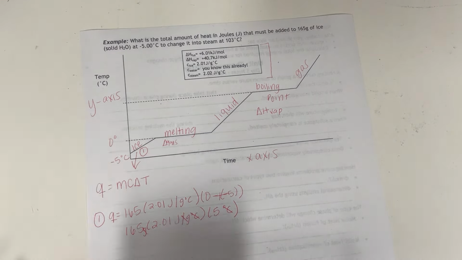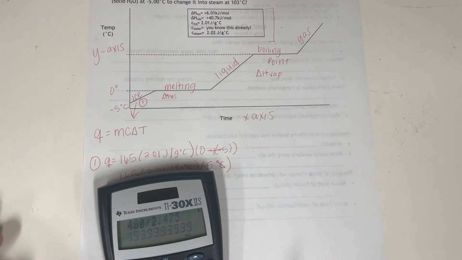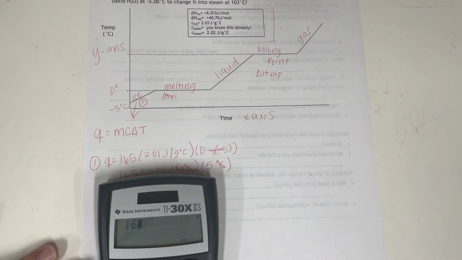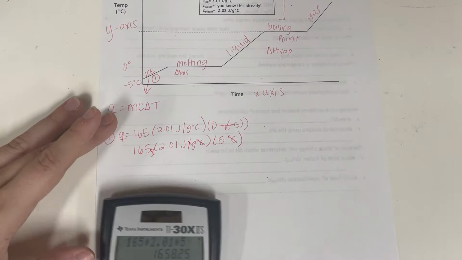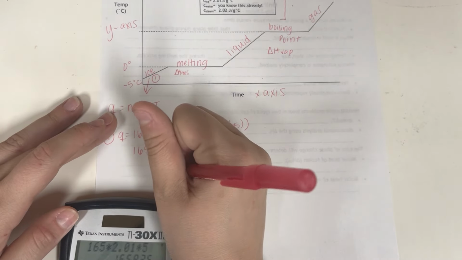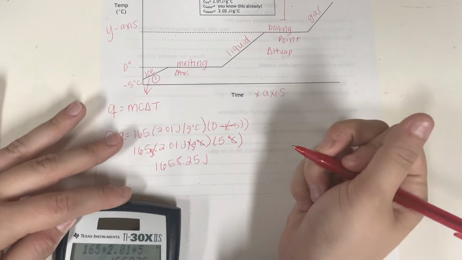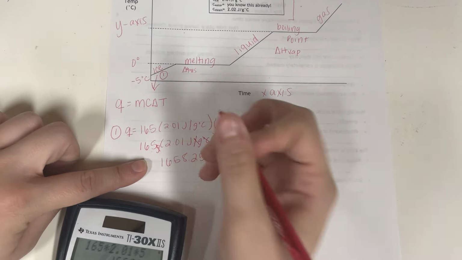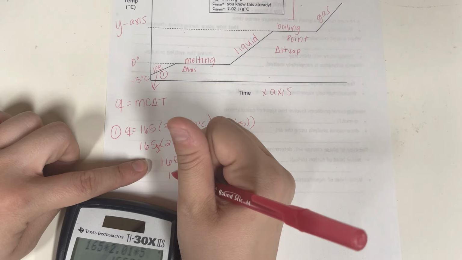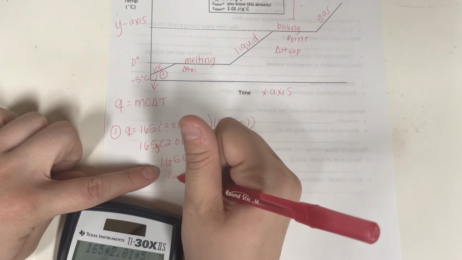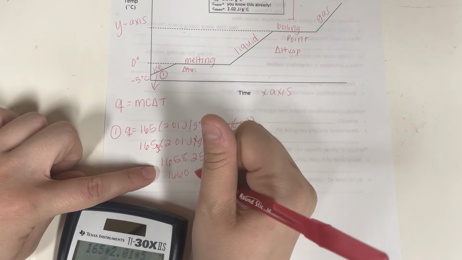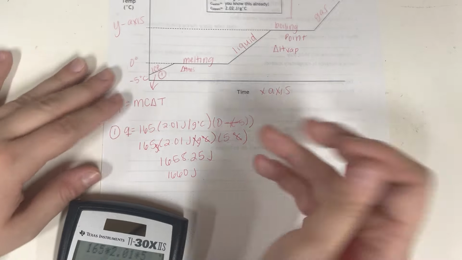So now you plug it into your calculator. So you do 165 times 2.01 times 5, which is going to give you 1,658.25 joules. In the PowerPoint, this is rounded to 1,660 joules, which is okay.